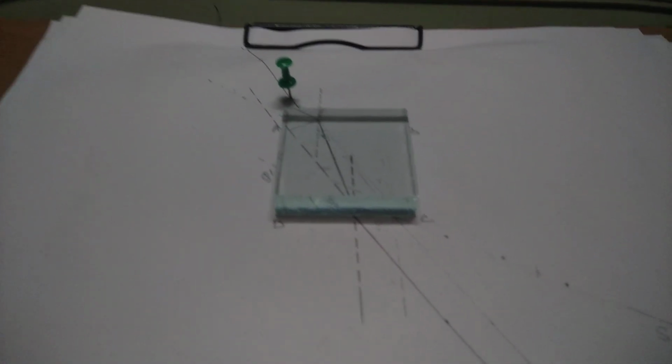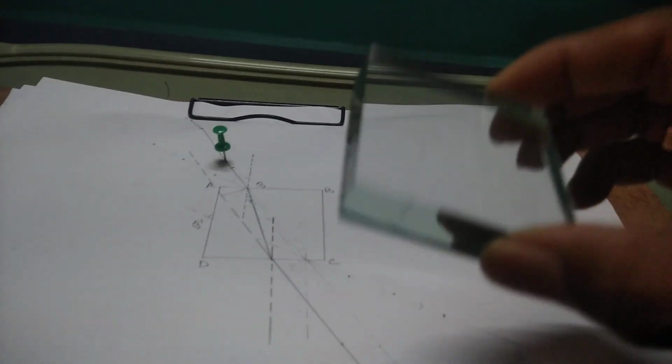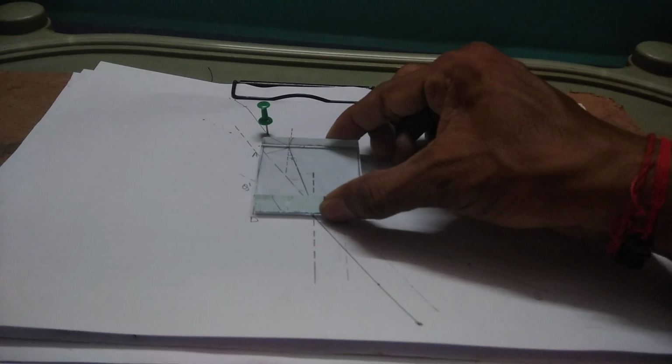Hello friends, today we will find the refractive index of this glass slab. For that we have taken this glass slab here, right? And we have to take three pins: one is green, yellow and red. We have taken three pins.